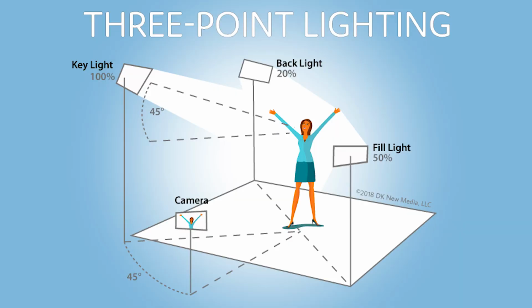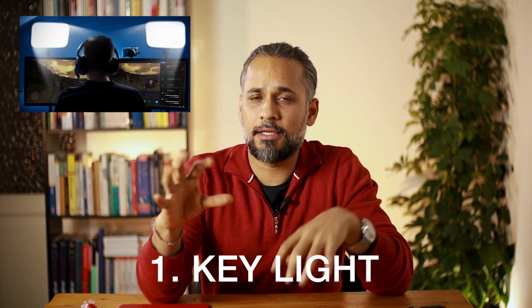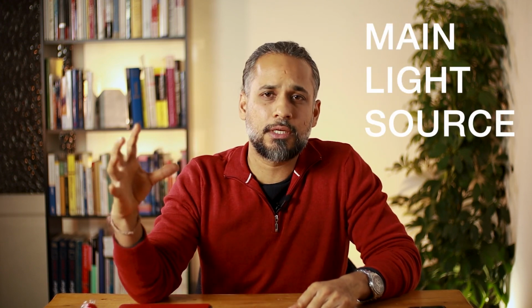Okay, so the 3-point lighting has basically 3 lights. That is why it's called the 3-point lighting. It's nothing complex. I'm going to talk about it in order of priority. The top priority is that you need a key light. The key light is the key light. That means it's the main light source of this particular setup.